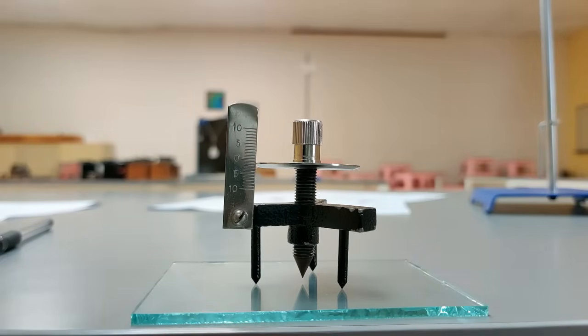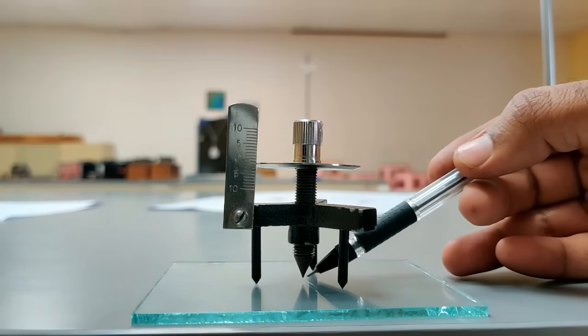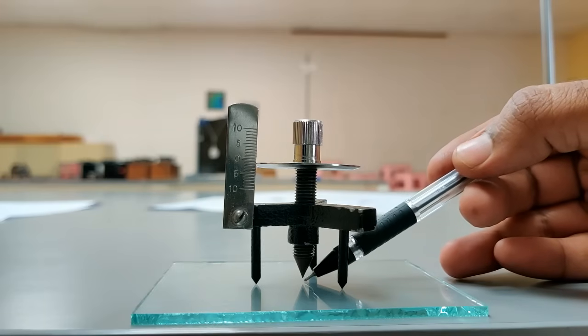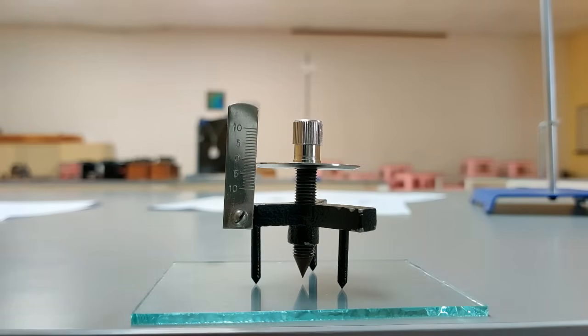Okay, now you can observe that all 3 legs of the spherometer are touching the glass surface, because the image of the tips and the tips of the legs all coincide. What about the screw? Is that screw touching the plane surface? No, it is not touching. Why? Because you can observe there the image of the screw, tip of the image of the screw and tip of the screw, they both are very far from each other. They are not coinciding yet. So they are not touching.